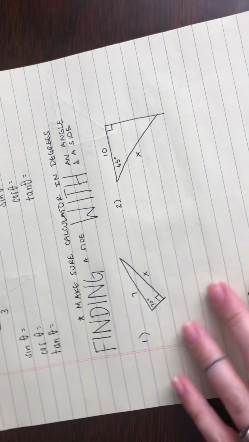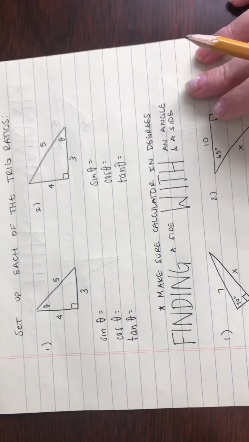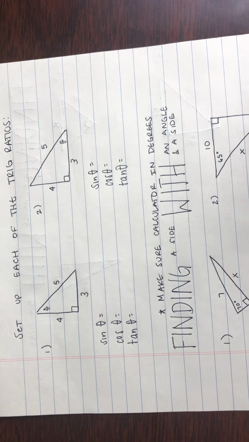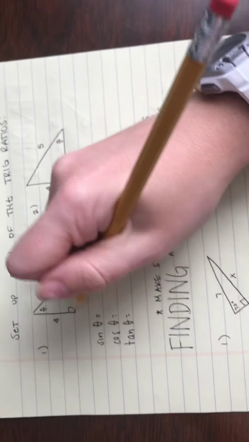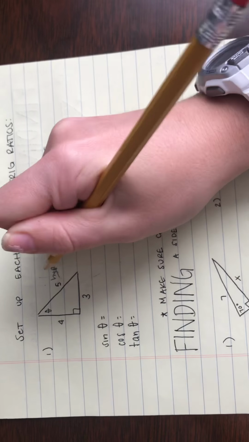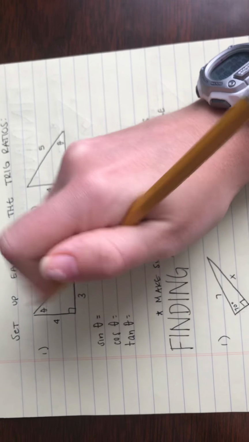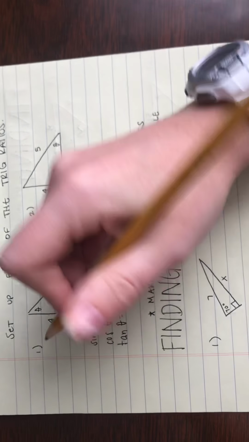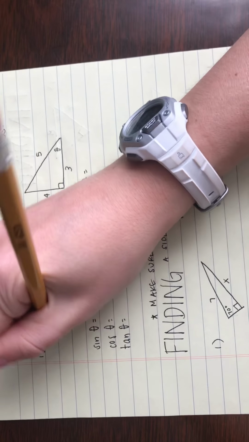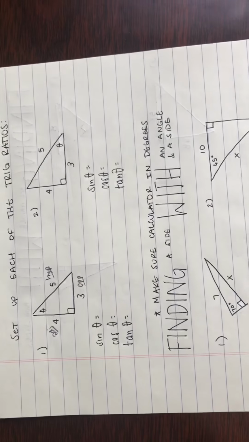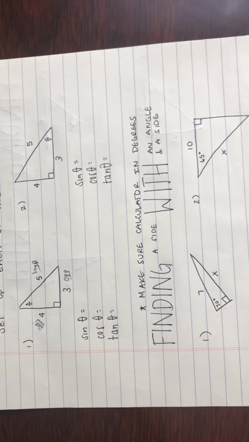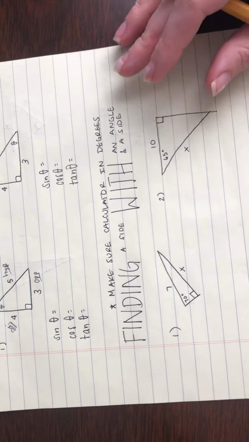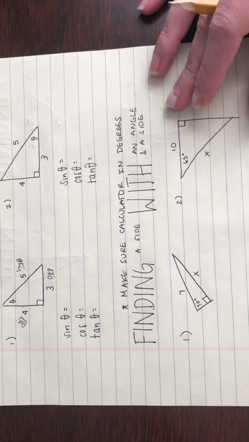You flip the page, now it's going to say set up each trig ratio. So before you set up a trig ratio, you're going to want to identify the sides again. So we have the right angle, so this is the hypotenuse. This is the opposite. And this is the adjacent. You're going to want to start almost every trig problem by identifying which side is which. It's just easier to work with instead of eyeing it up and then forgetting.